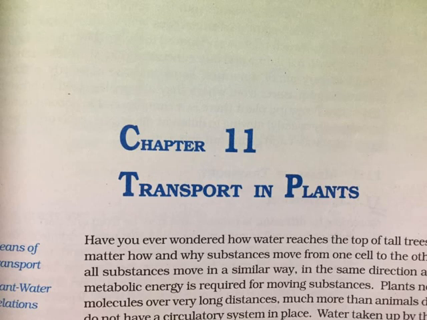They also do not have a circulatory system in place. Water taken up by the roots has to reach all parts of the plant up to the very tip of the growing stem. The photosynthate, or food synthesized by the leaves, also has to be moved to all parts, including the root tips embedded deep inside the soil.